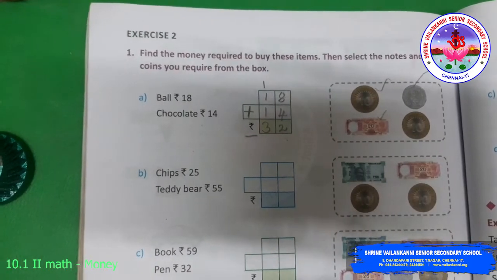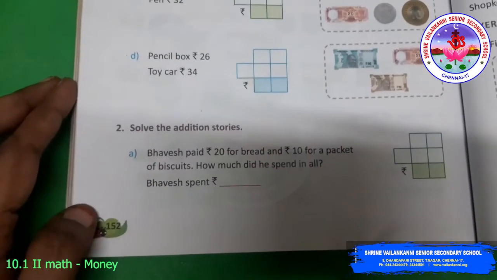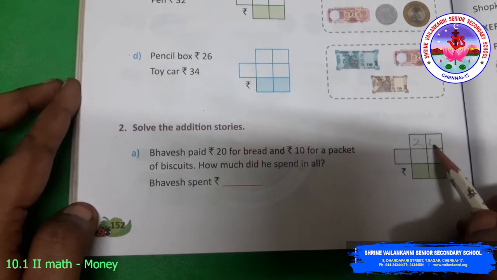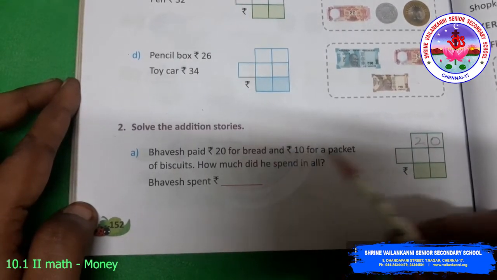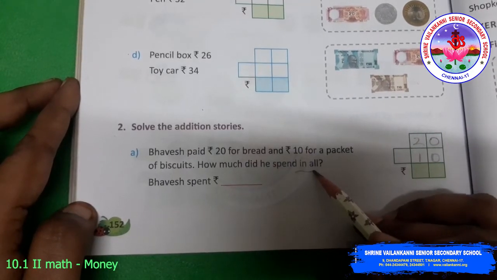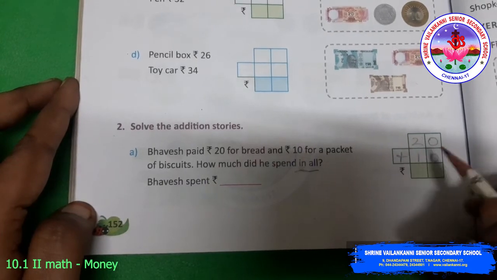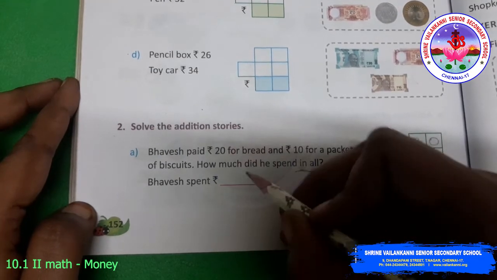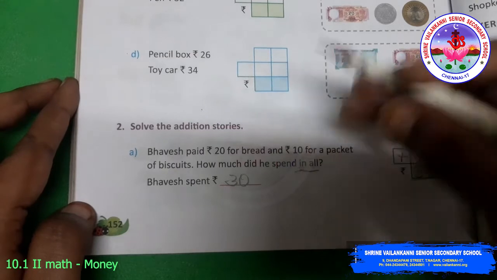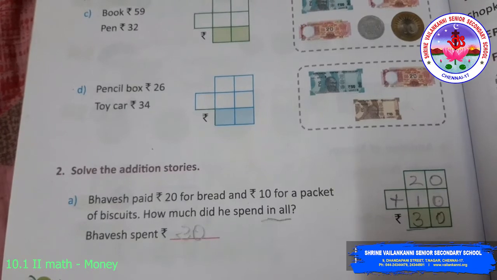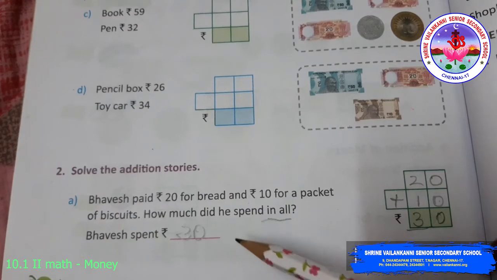Now we'll see this addition sum. Bhavesh paid 20 rupees for bread and 10 rupees for a packet of biscuits. How much did he spend in all? So I have to add. 0 plus 0 is 0. 2 plus 1 is 3. So Bhavesh spent 30 rupees. In the first exercise, the first sum, you saw how to total up. The same thing we are going to do here: add and find out the amount you are spending.